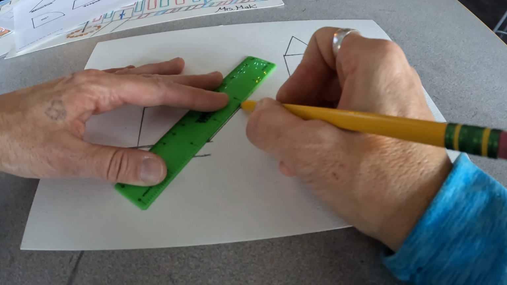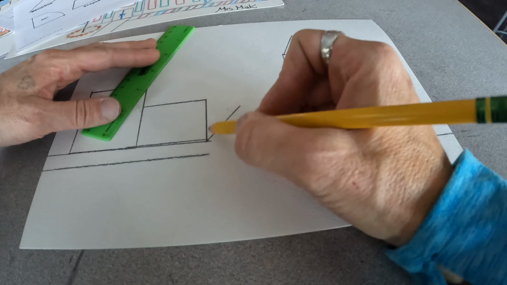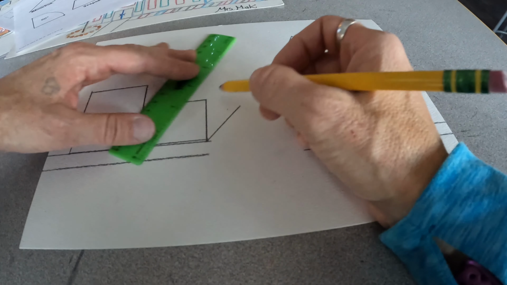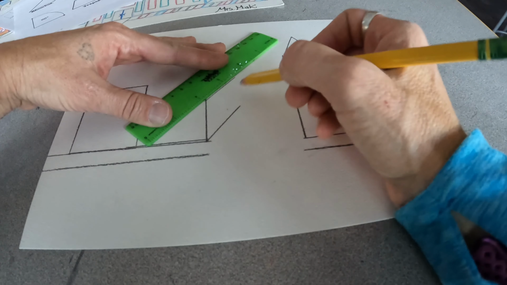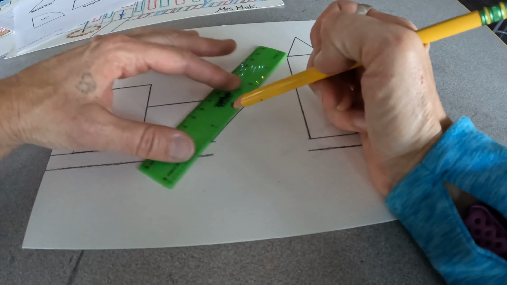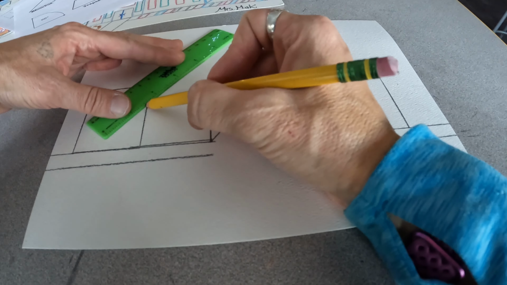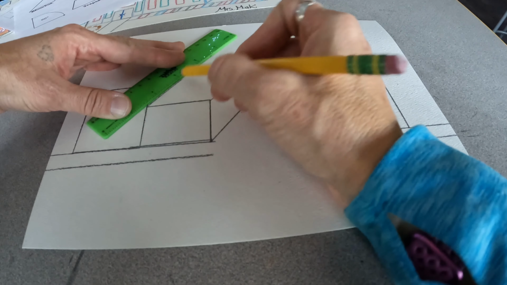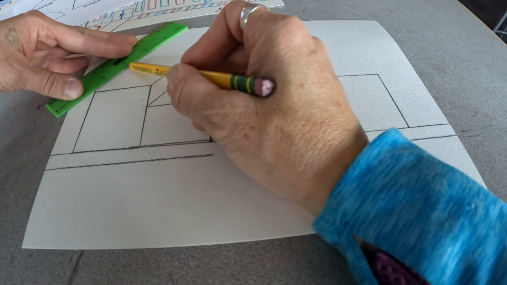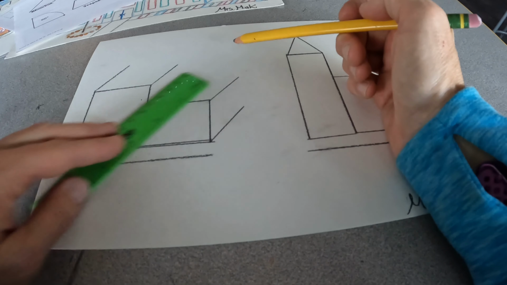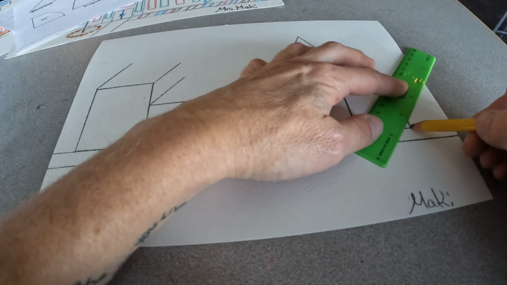So again, you can come out and just go at an angle from the corner. I don't want to go through the building. I want to go behind the building. And if I draw lightly, I can always go back and erase. I'm trying to get about the same angle when I'm going back so that they are all going the same way in the distance.